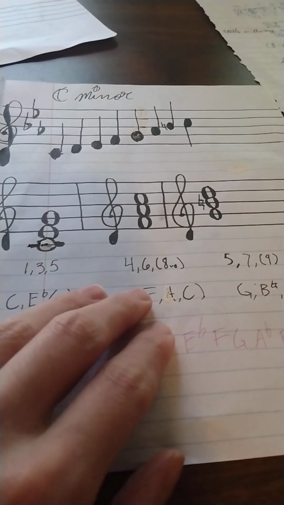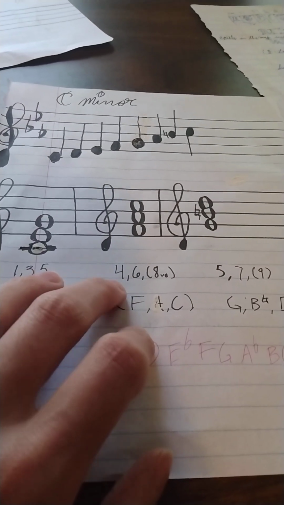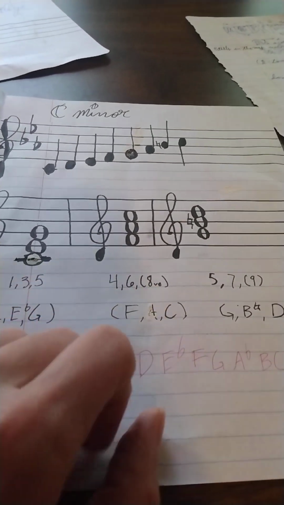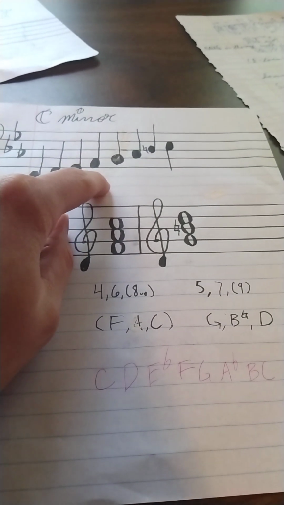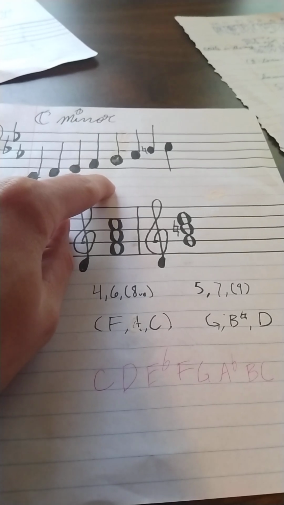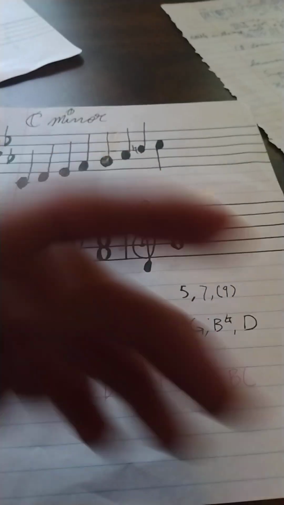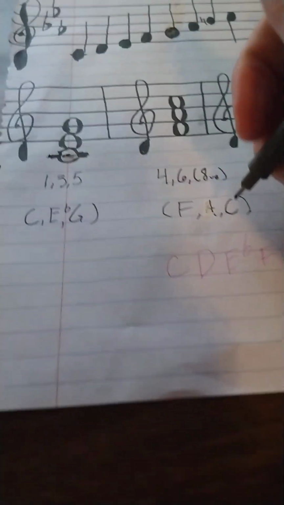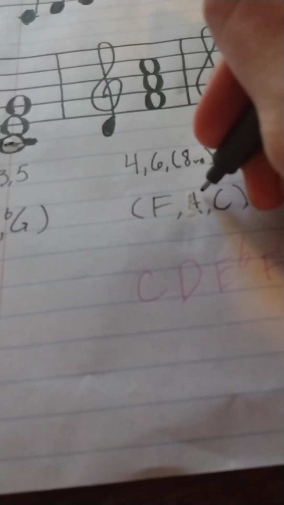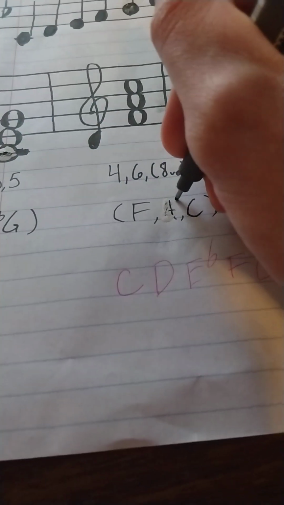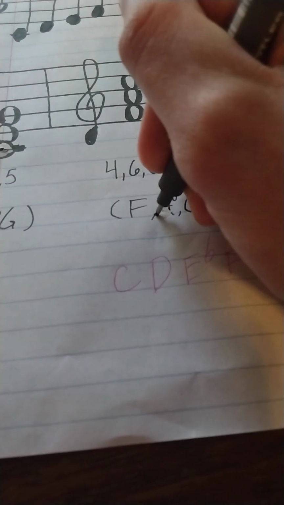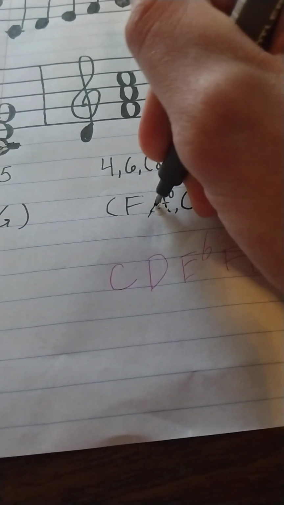And then next, basically you use the 4, the 6, and then the octave. So we have F, and then this would be, I wrote A there. I must have been in a hurry because this is A flat. Clearly I was. Look at that whiteout.